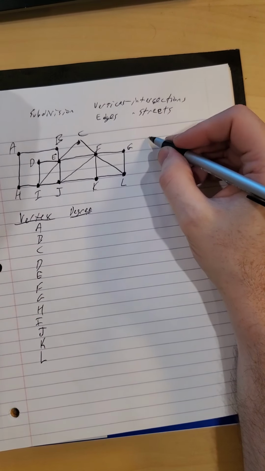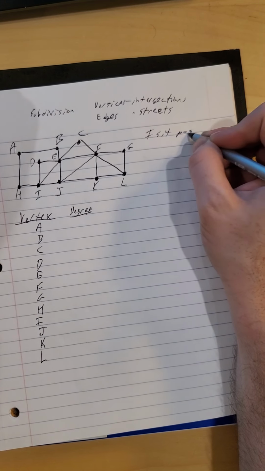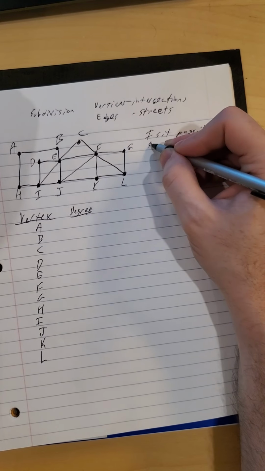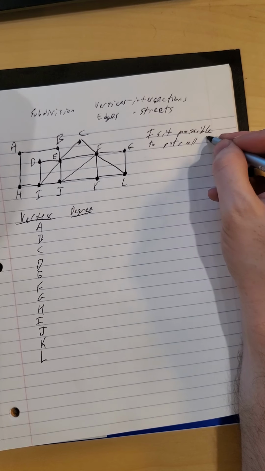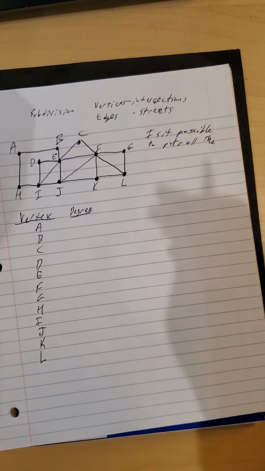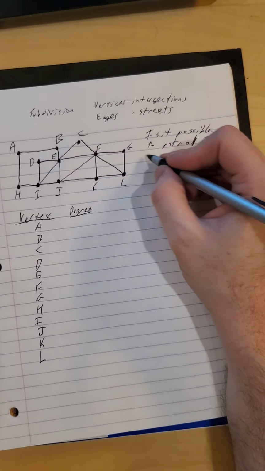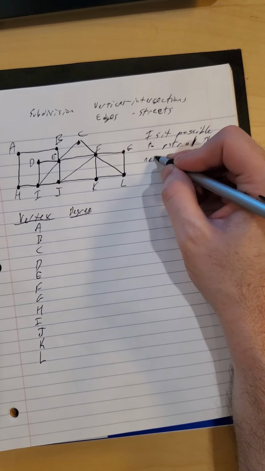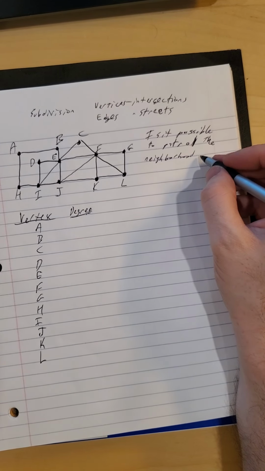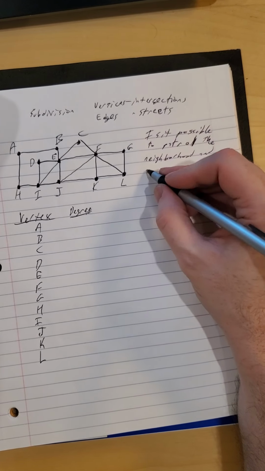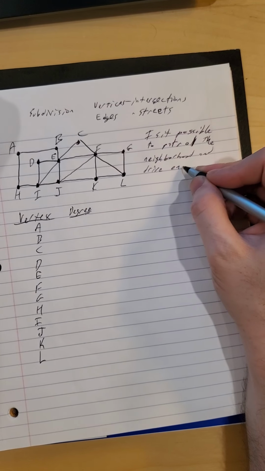So in this one, this would be an example of, is it possible to patrol the neighborhood? Drive each street exactly once.